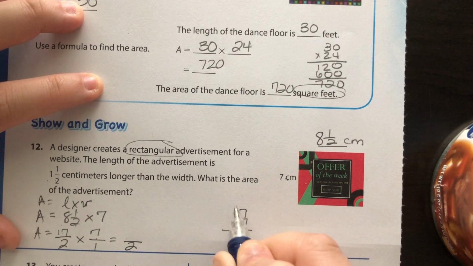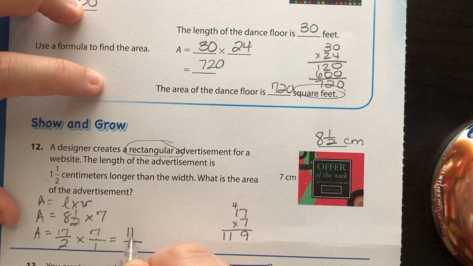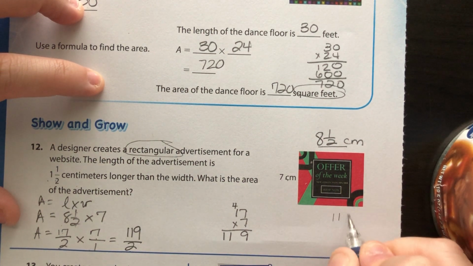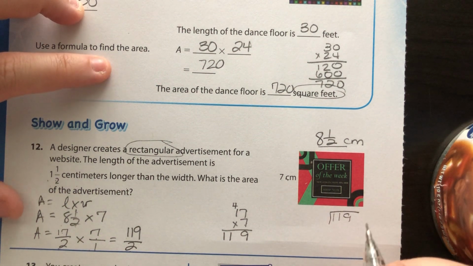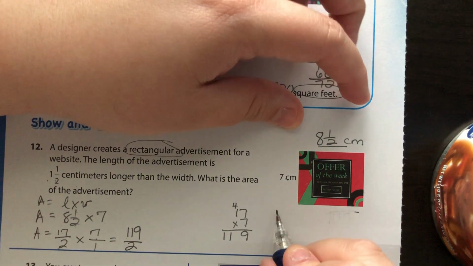7 times 7 is 49, carry 4. 7 times 1 is 7, plus 4 is 11. 119 divided by 2. I need to do that to divide it because I cannot leave my answer as an improper fraction. I don't have a lot of room there. I'm going to try that again. I'm going to do it over here.